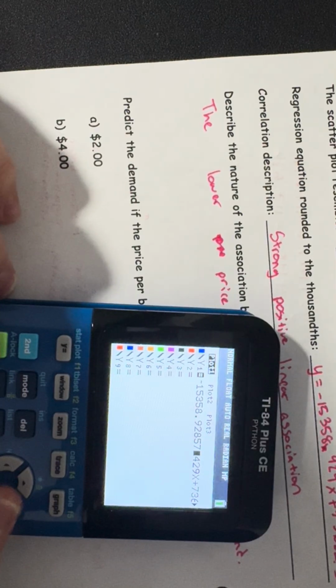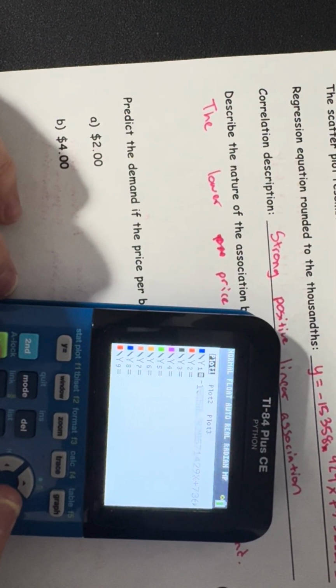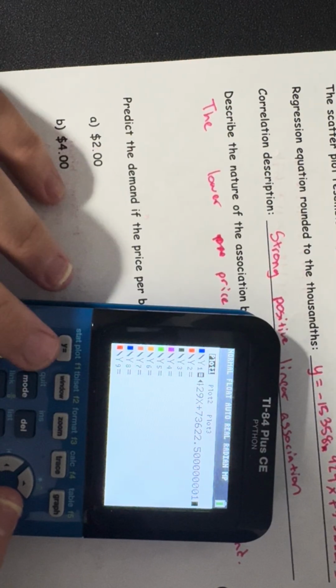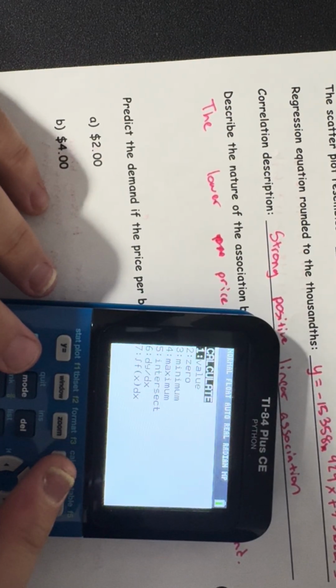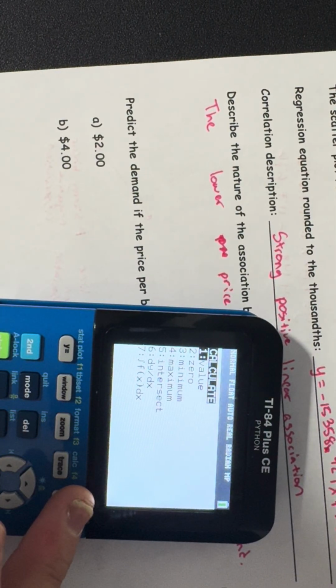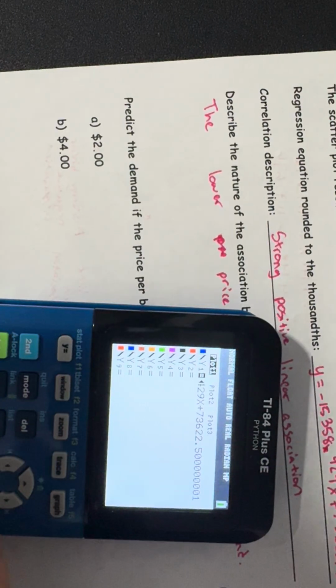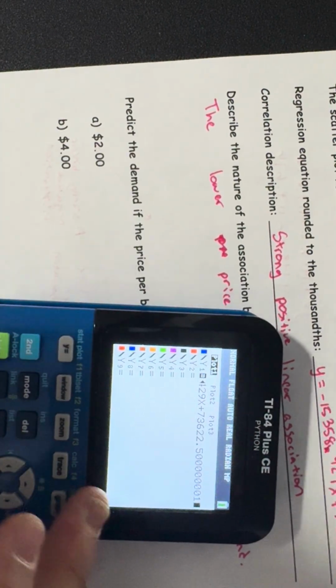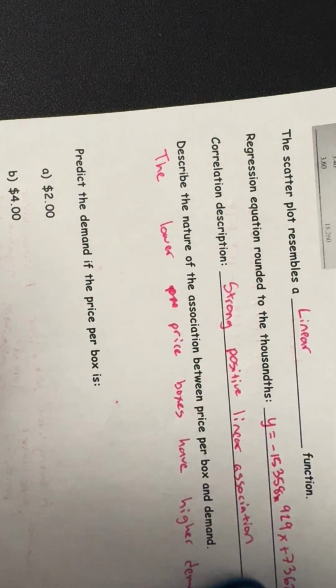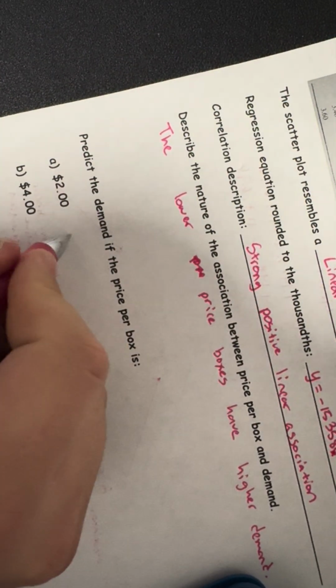Is it going to make me do it by hand? We can do it by hand, I guess. It's a little annoying. Did I forget something? All right, we're gonna do it by hand. That sucks, but it is what it is. I'm not really sure why that's not working.